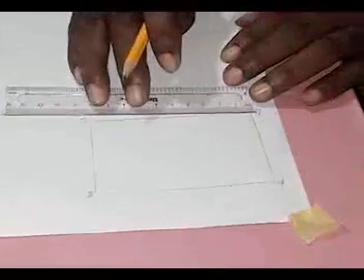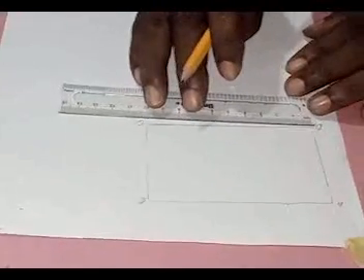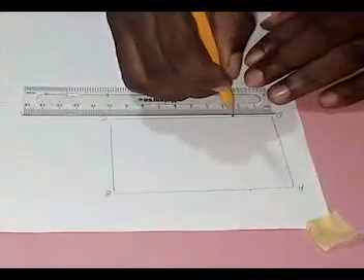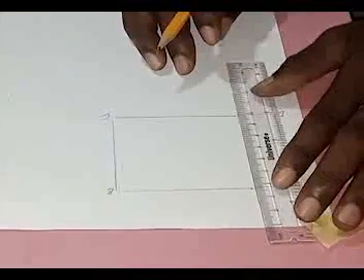On top, along AB and along CD. Then you join them together and produce it to the top.